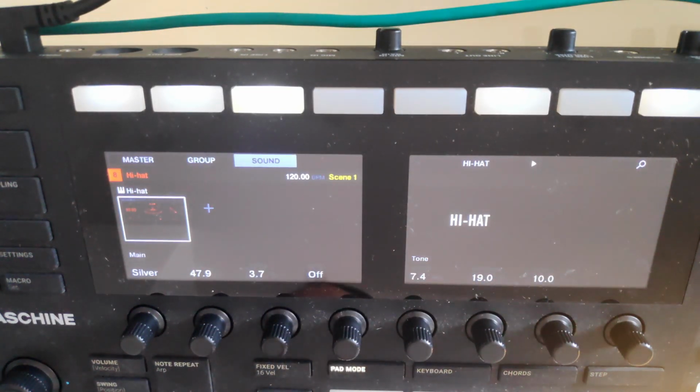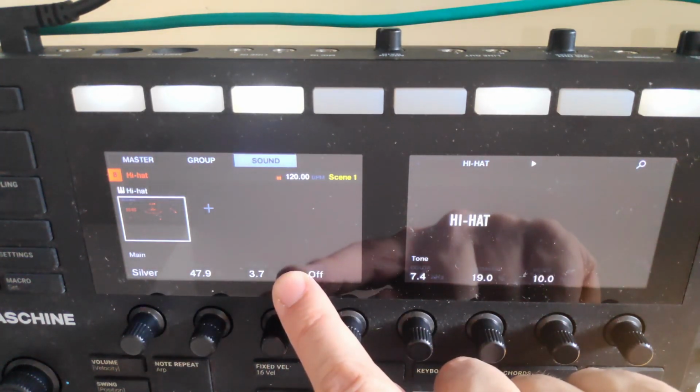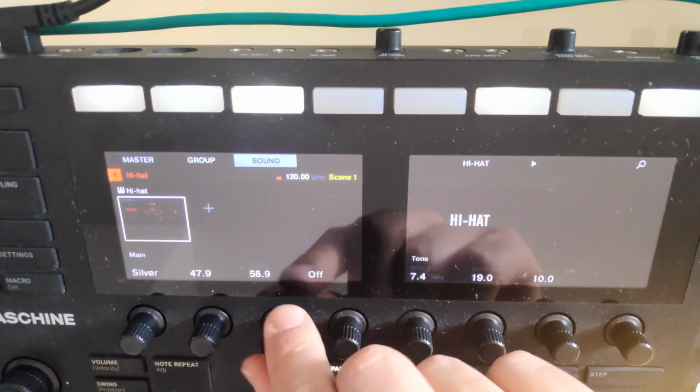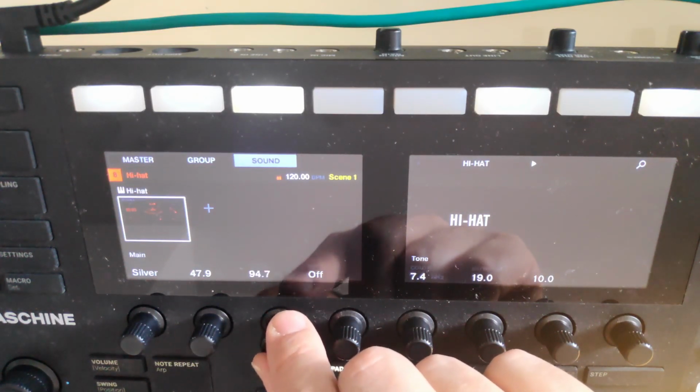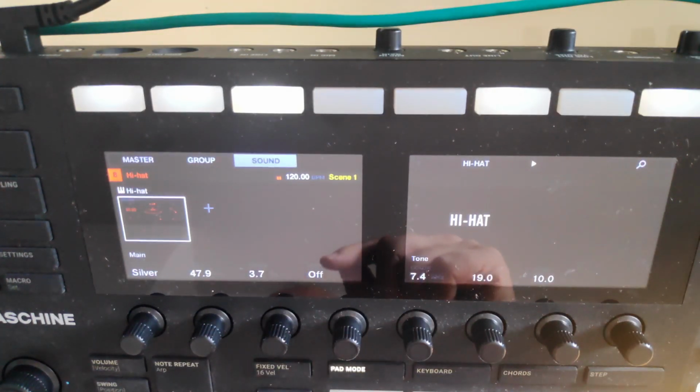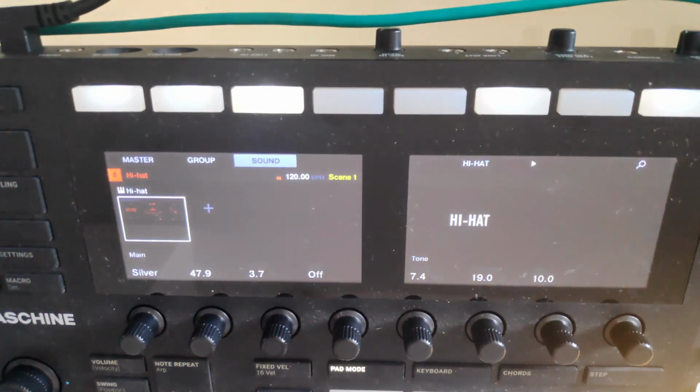Very easily. I press play. I'm going to press lock now. So the decay is at 3.7. And now I press lock again. So I release the lock.